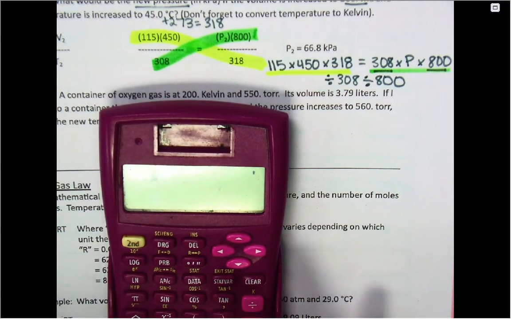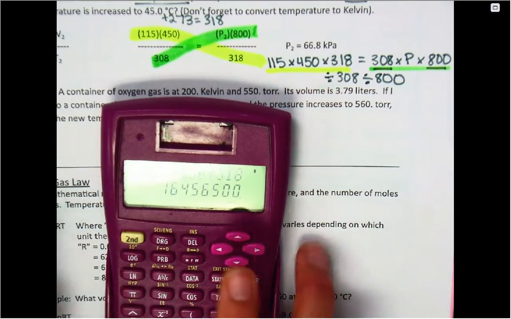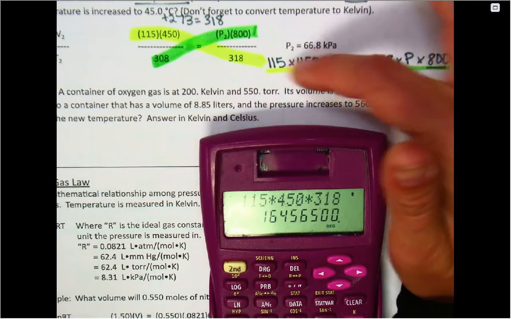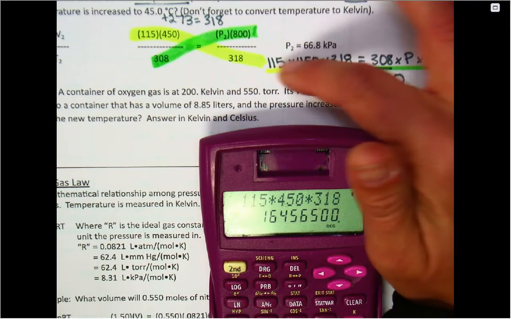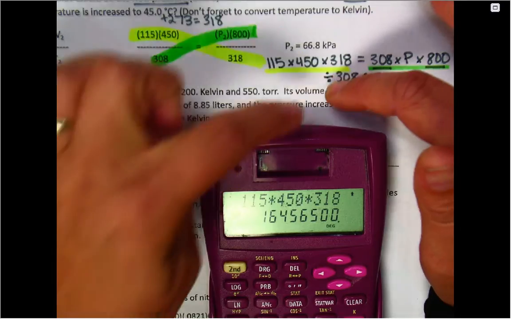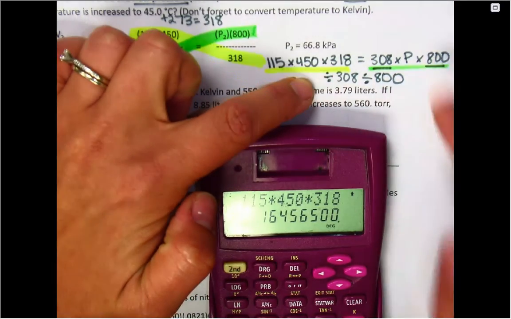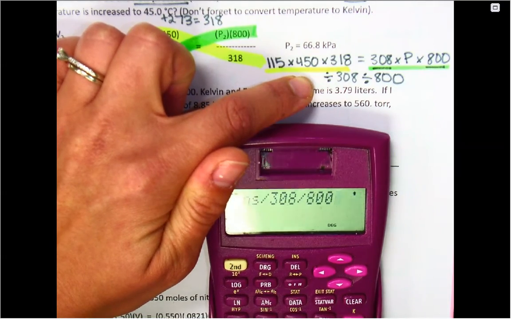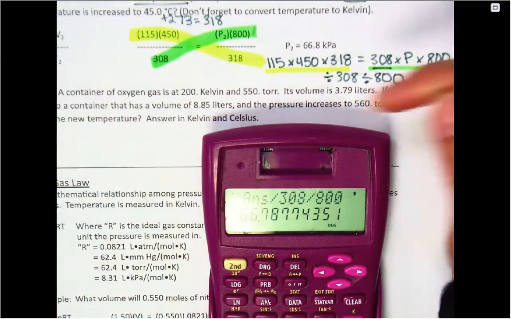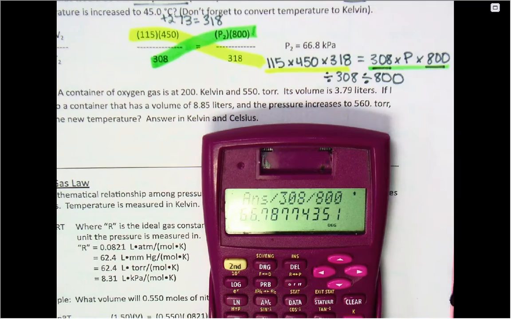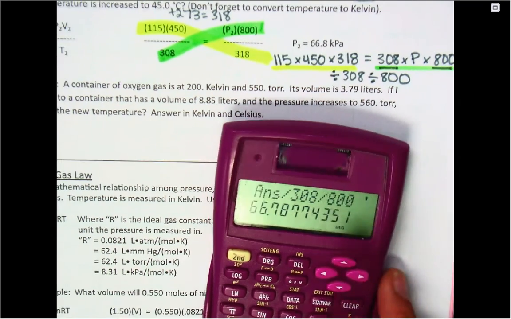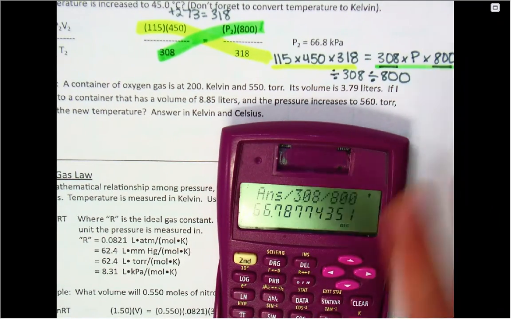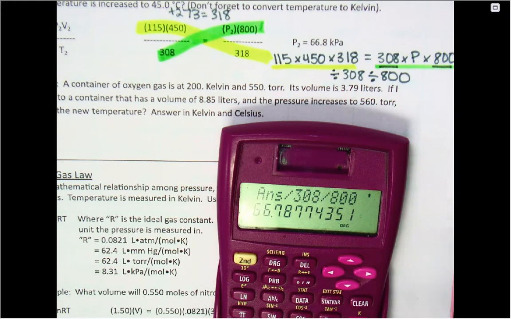So I would have 115 times 450 times 318. Okay? So now I have this ginormous number that is these three things multiplied together. Then I'm just going to go straight over to the dividing. So divide by 308, divide by 800. I'm going to push enter, and I get the answer, 66.8.